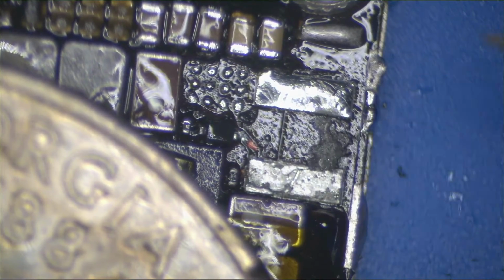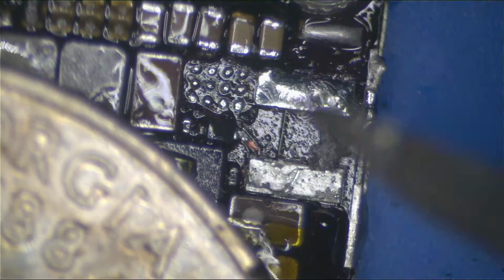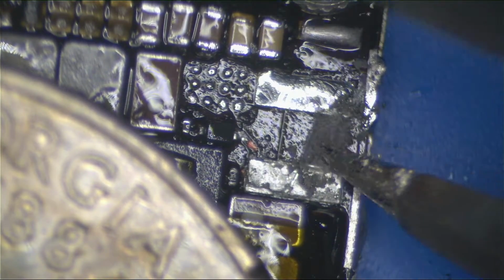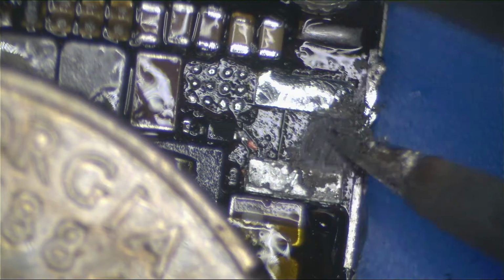So yeah, that stuff underneath the coil also has to go because the coil has to sit flat on the board. So same concept, just hot tweezers and gently scrape it away. Like I said earlier, do not scrape the solder mask off.